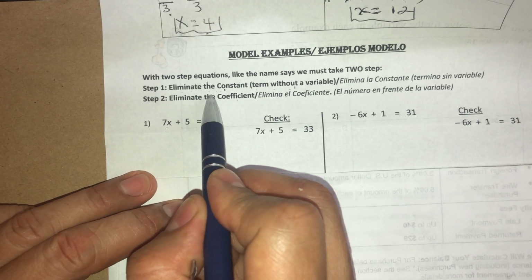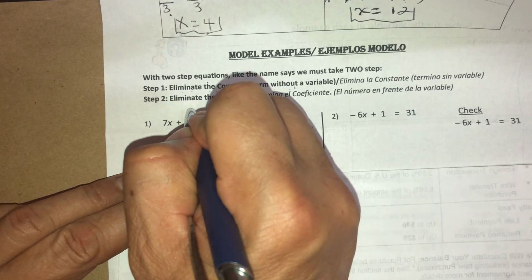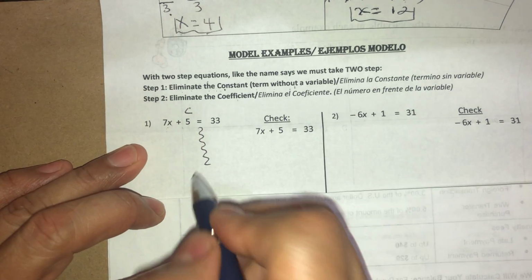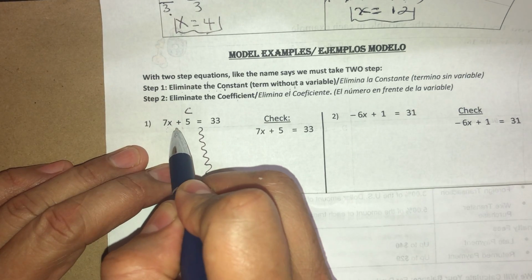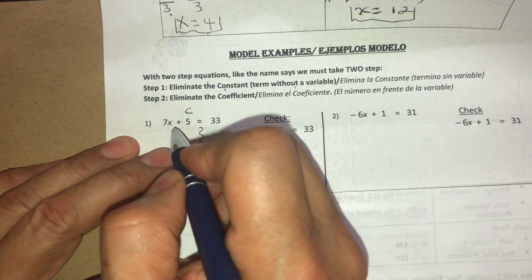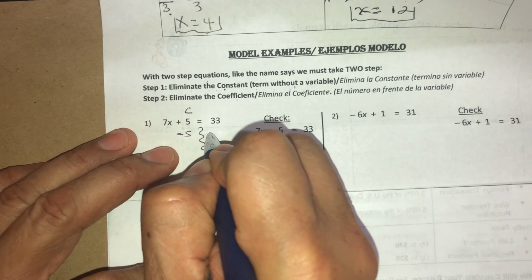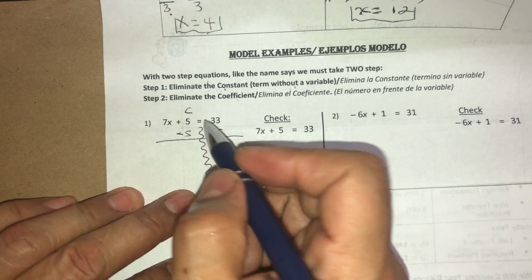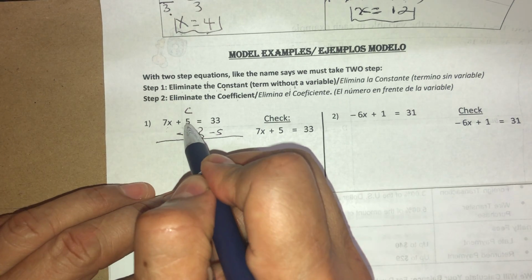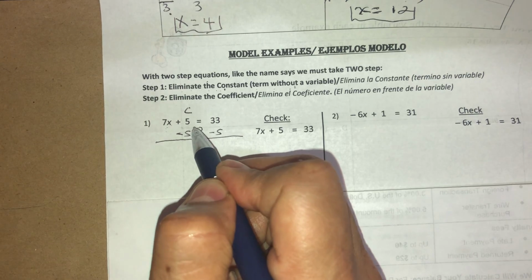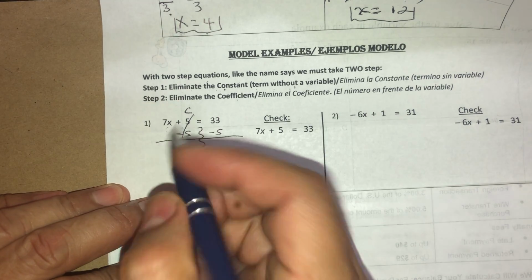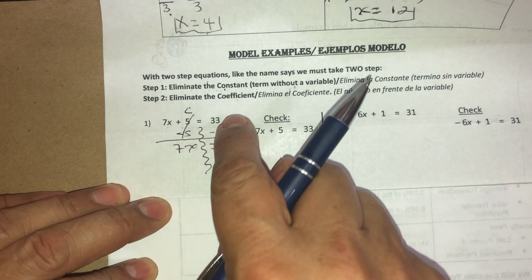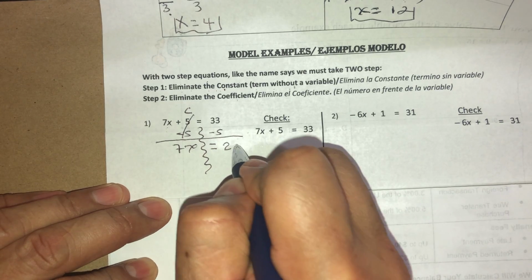So, eliminate the constant. The constant here is this one. That's my constant. So what does that mean? That I have to eliminate that first. I still have to do my borderline. Now, the 5 is being added. What is the opposite of addition? Subtraction. So I'm going to subtract 5 on both sides. Remember, what I do on one side, I must do on the other side. Think about what I said before with the money. If you have $5 and you spend $5, how much money do you have left? 0. So that cancels out. So what do you have left on this side? Just 7x, equals whatever you get from this operation. 33 minus 5, you get 28.